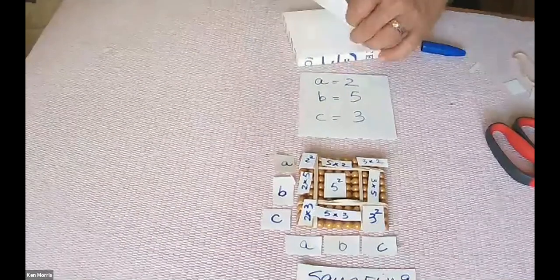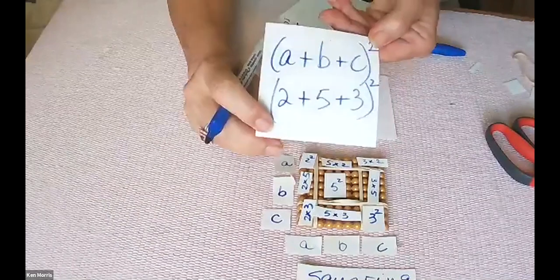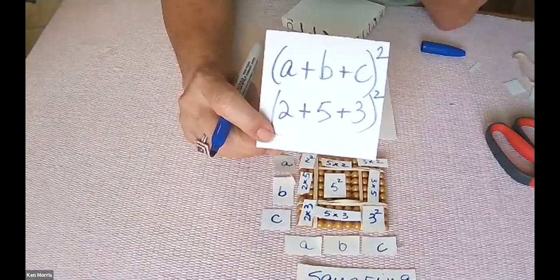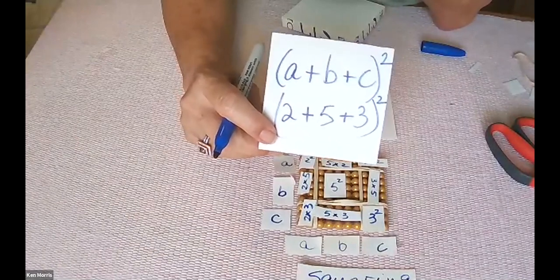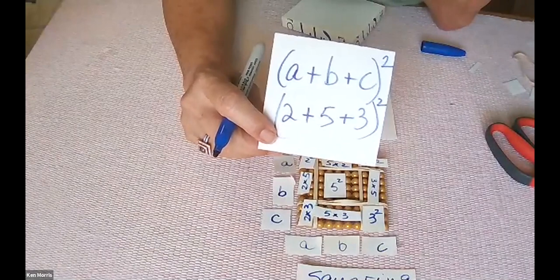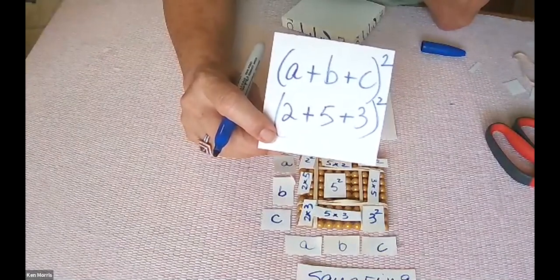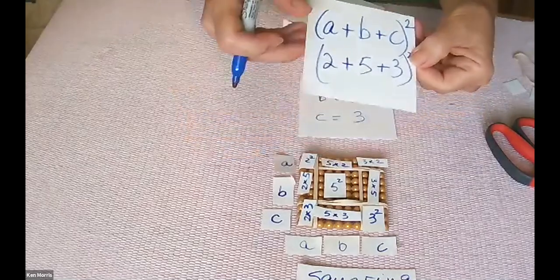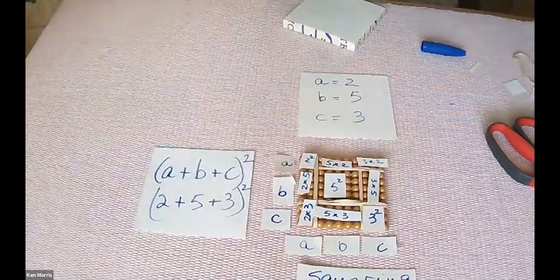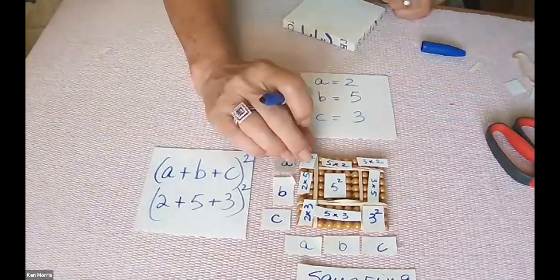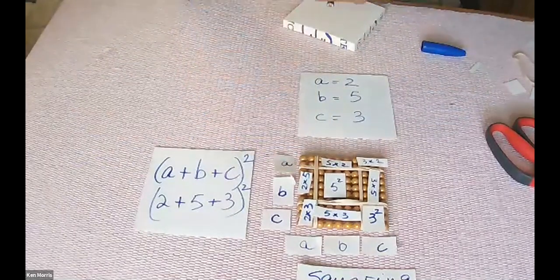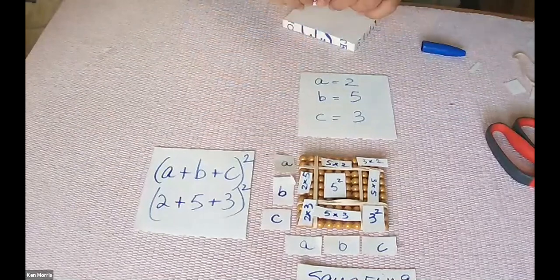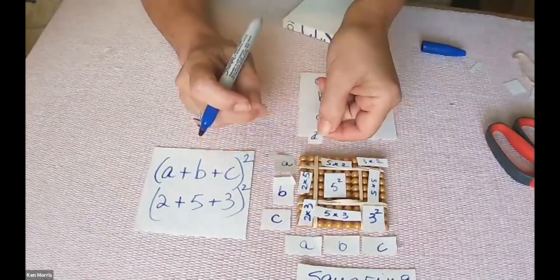So again, we have generalized this in order to come up with a general formula for squaring a trinomial, just like we came up with a general formula for squaring the binomial. I'm going to take my 2 squared, turn it over, and write A squared, since A is equal to 2, and place it right back.